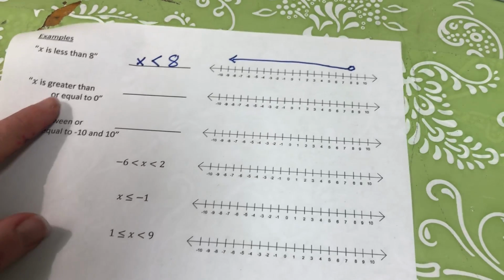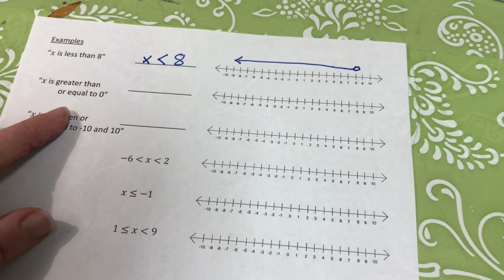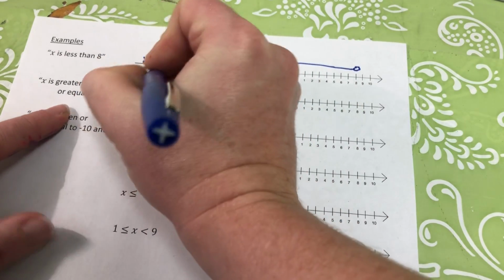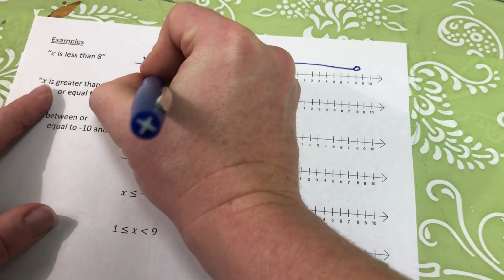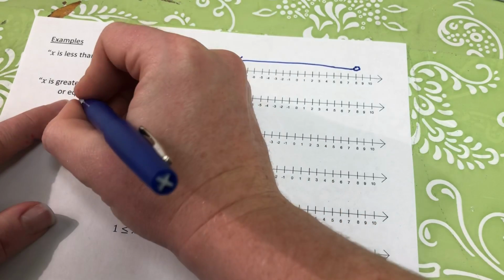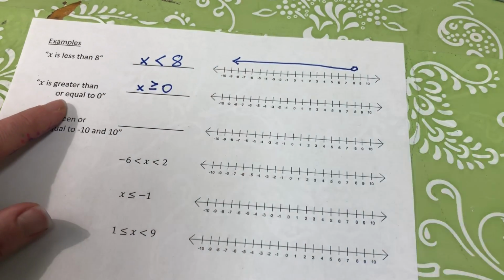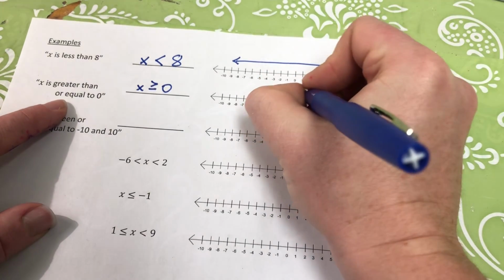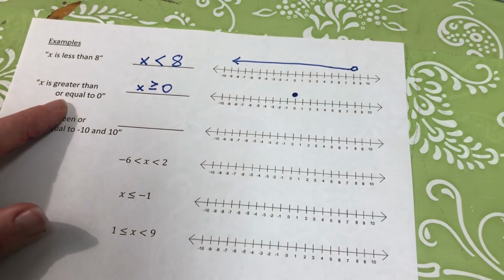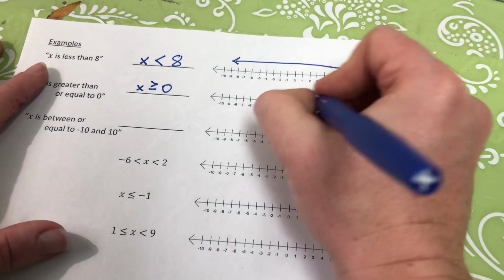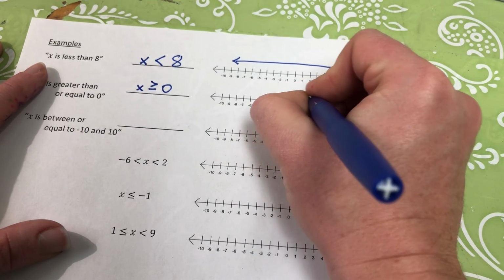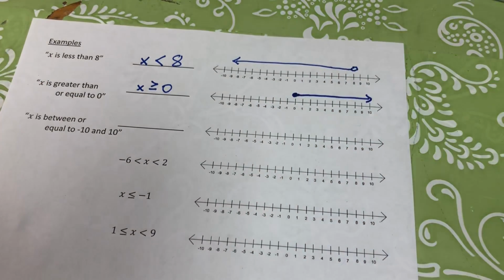Second example here, x is greater than or equal to 0. So this time, x is greater than, so it's going to open towards x, and it's got that equal sign, so I want to include that, and 0. So on my number line, I'm going to put a closed circle at 0, make it obvious, and then since we're talking about the values that are larger than 0, our arrow is going to point to the right.